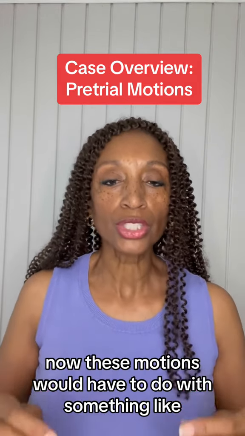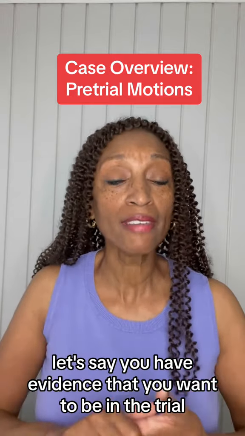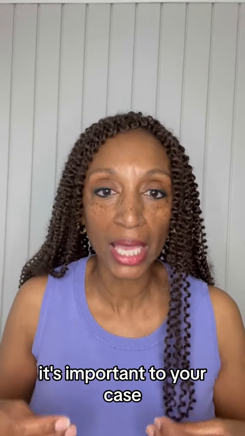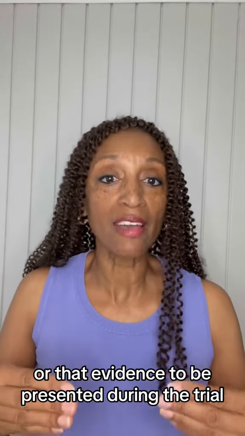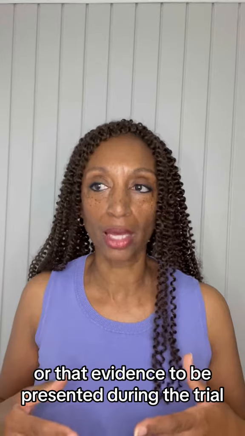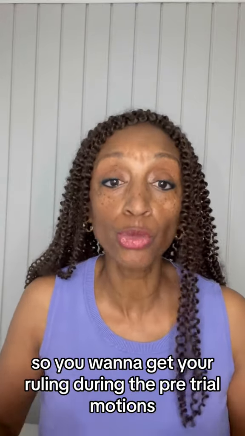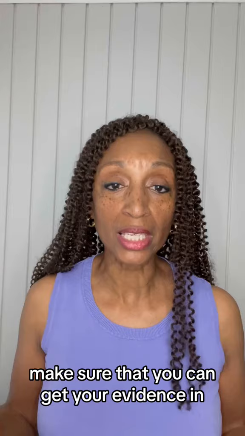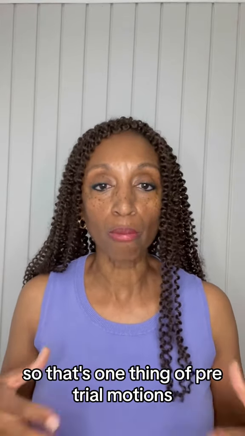Now, these motions would have to do with something like, let's say, you have evidence that you want to be in the trial. It's important to your case, but they don't want that information or that evidence to be presented during the trial. So you know that they're going to object to it, so you want to get your ruling during the pre-trial motions. Make sure that you can get your evidence in. So that's one thing of pre-trial motions.